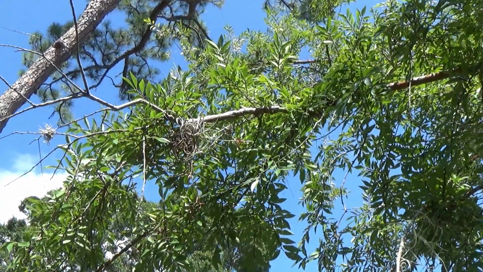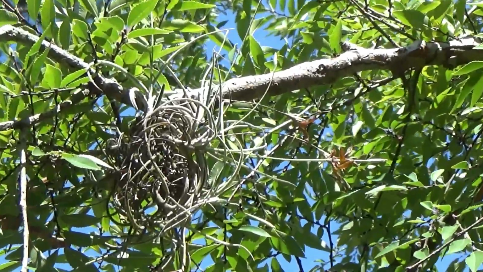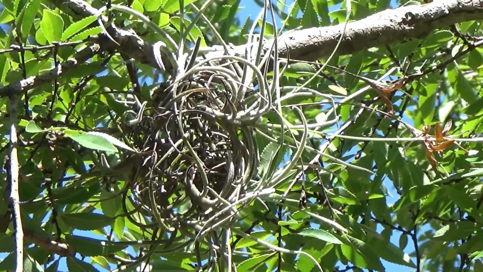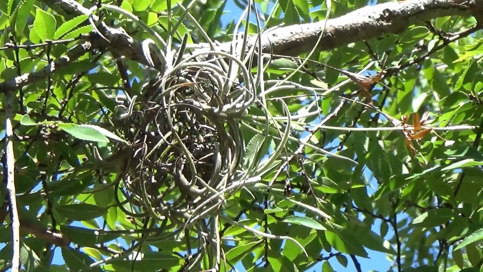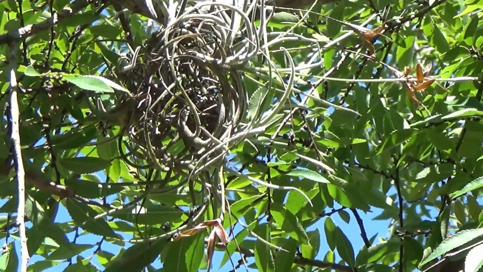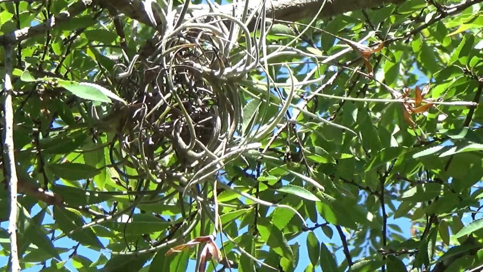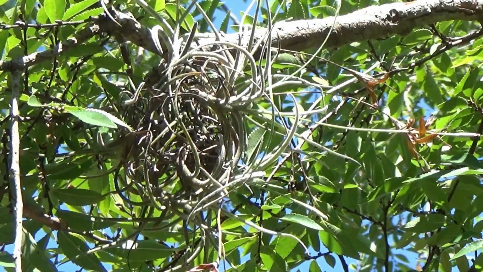Ball moss looks very much like Spanish moss, but it remains in a roundish spherical clump, hence the name ball moss. And just like Spanish moss, ball moss is not a moss, it's a flowering plant, division Magnoliophyta.